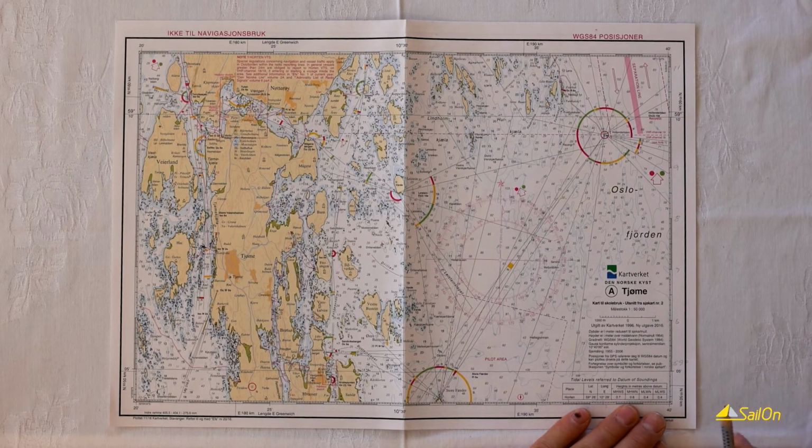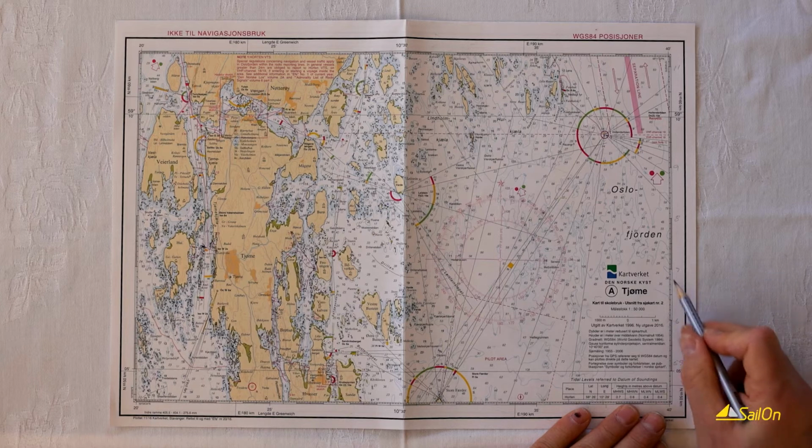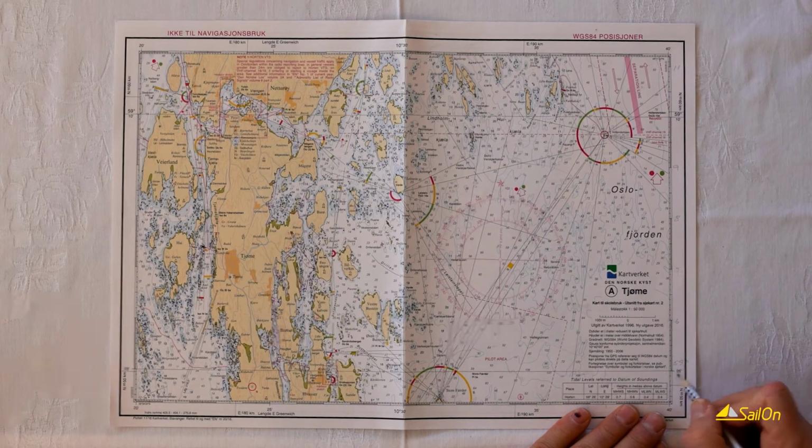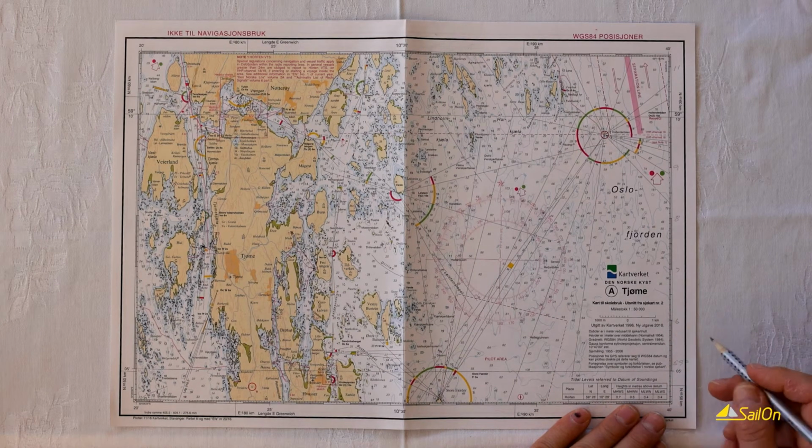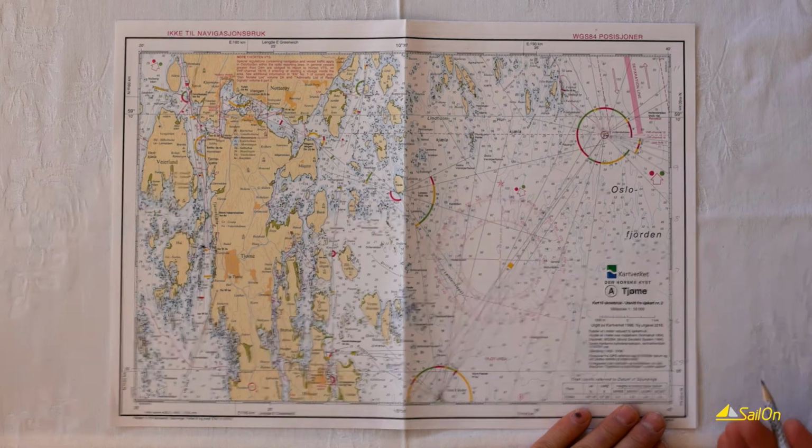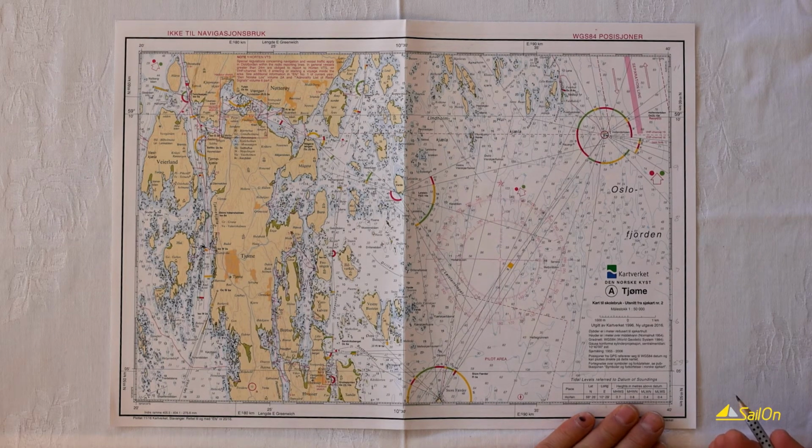Each minute is divided into 10 decimals, and the distance from 1 minute to another, doesn't matter whether you start from 5 to 6 or from 6 to 7, it is the same. The distance of 1 latitudinal minute is the same as 1 nautical mile, and 1 nautical mile is 1,852 meters in real life. And we can then use this to measure distances in the chart.